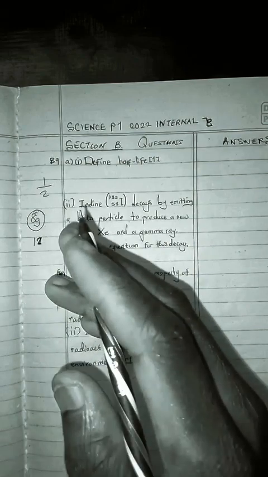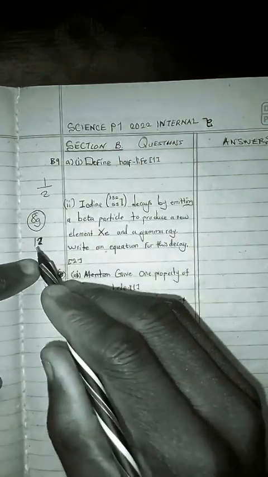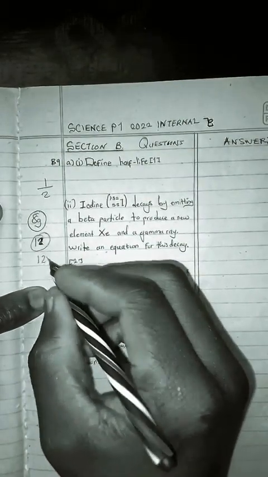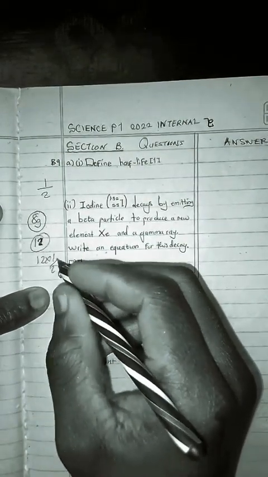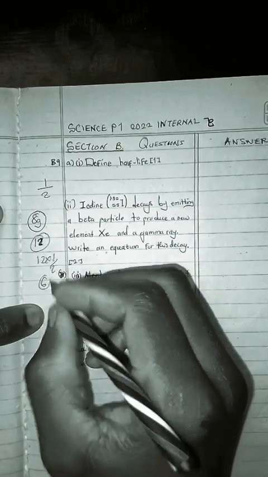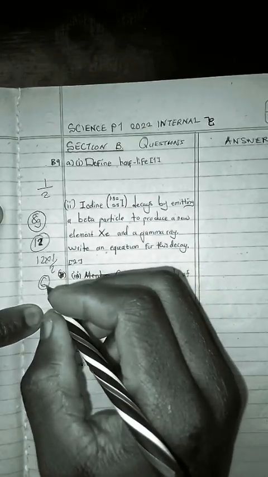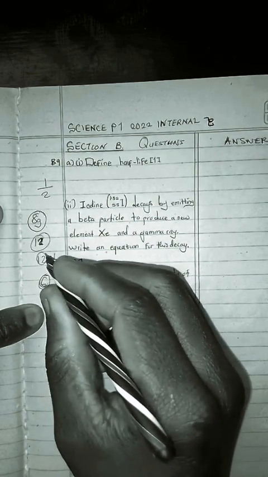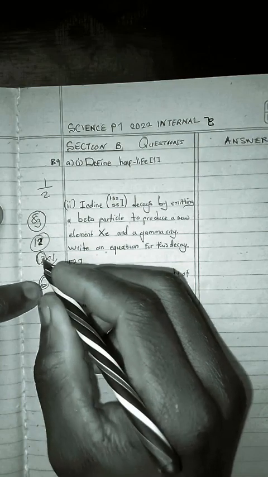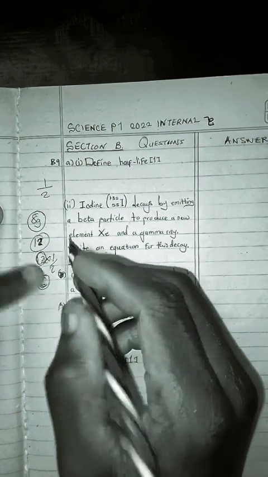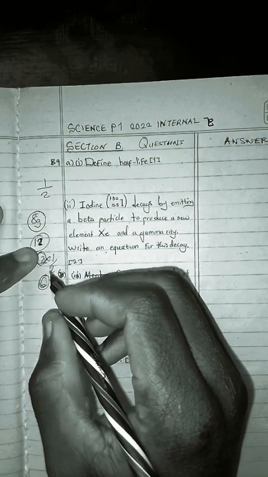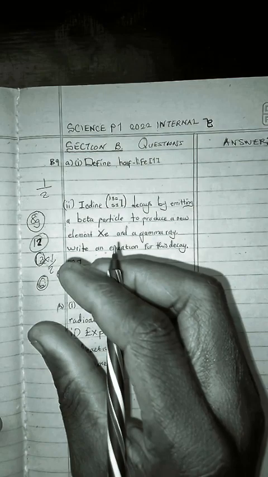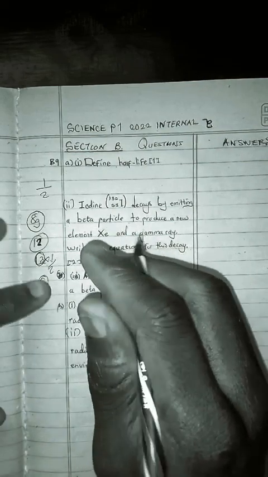Now, how are you going to know your half-life here? To know the half-life of 12 years, we are going to say 12 multiplied by 1 over 2. Since this is half, the answer is 6. So we can say this 6 is the half-life, and it is coming from the original years. So to define half-life, we say it is the time taken for the original mass of a substance to be reduced by half.